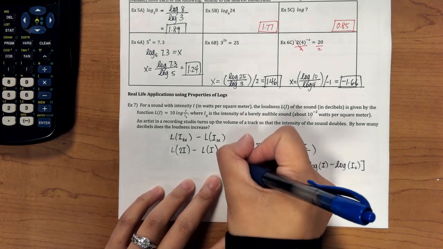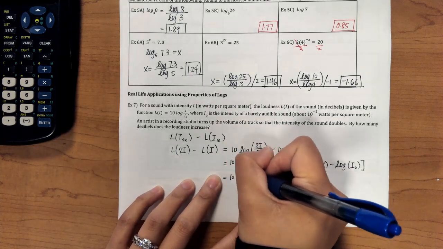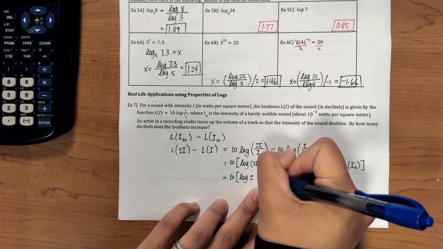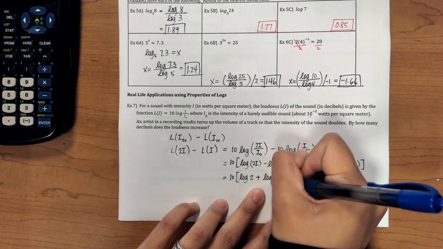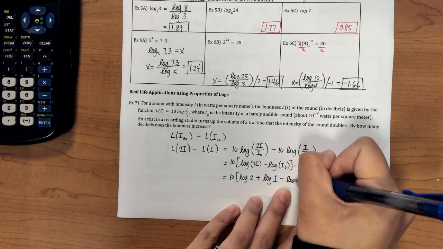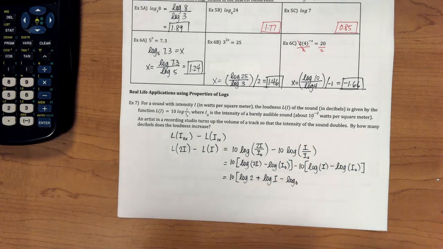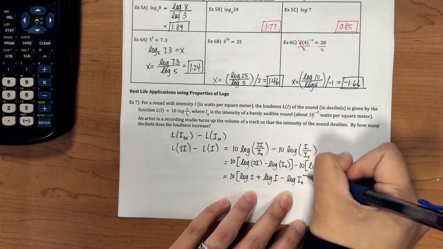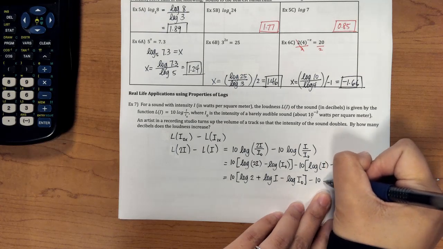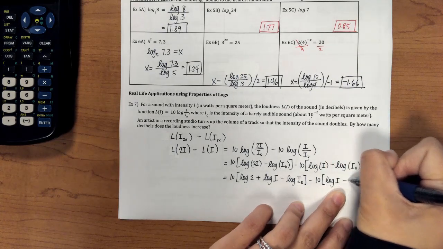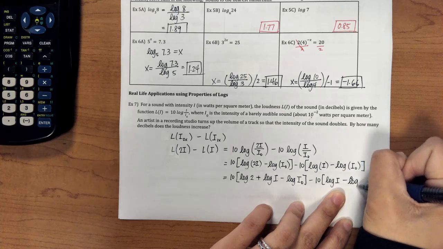So now I have 10 times log of 2 plus log of I, and now I'm just going to ignore the parentheses. Hopefully it's still okay. Log of I naught, minus 10 times log I minus log I naught.